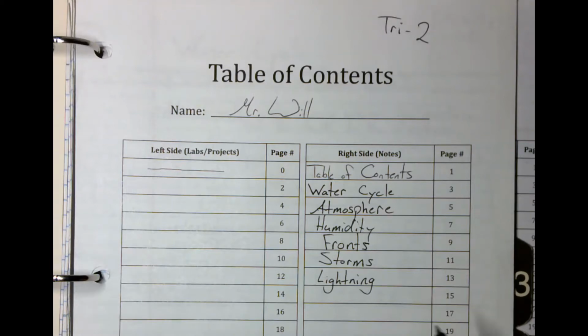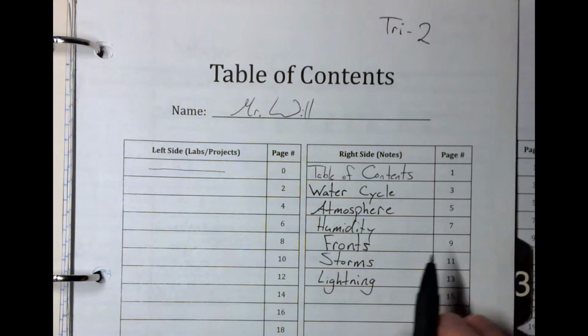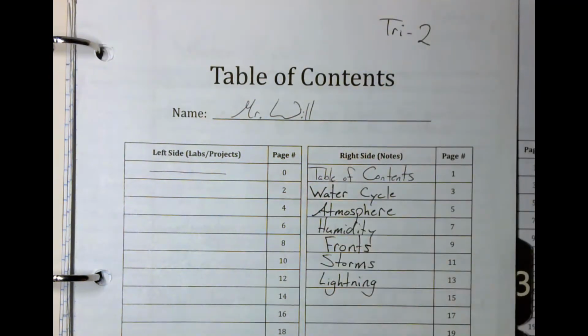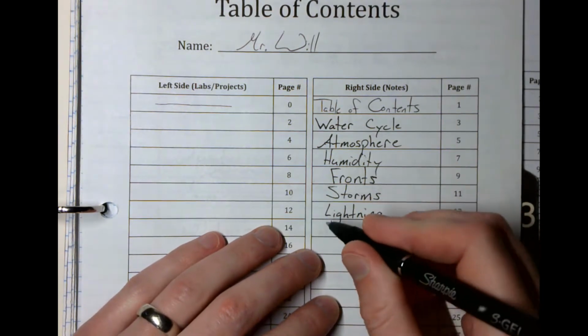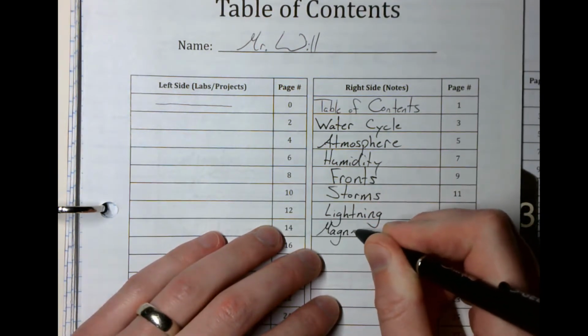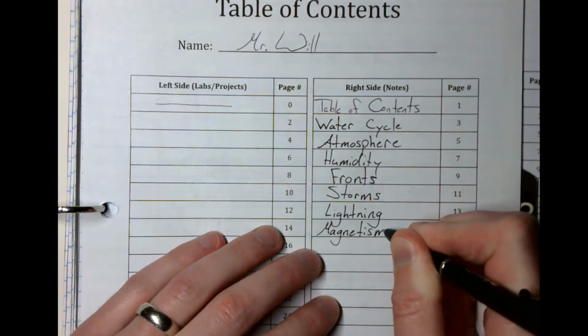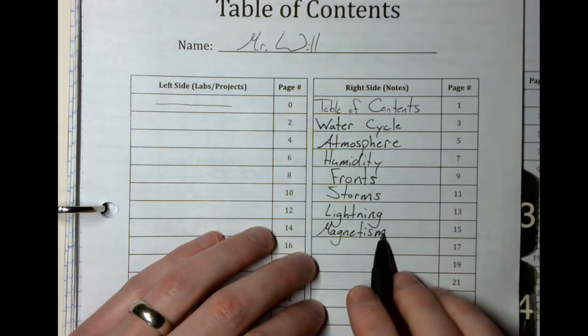Hey everyone, we are going on to page 15 in our notes for trimester 2. And for page 15, we are going to be making notes on magnetism. So right next to page 15, write magnetism.